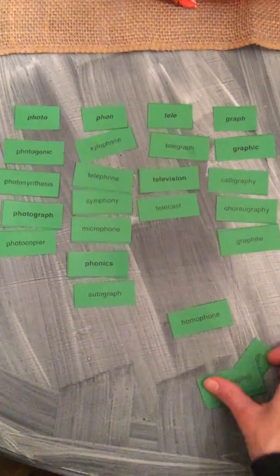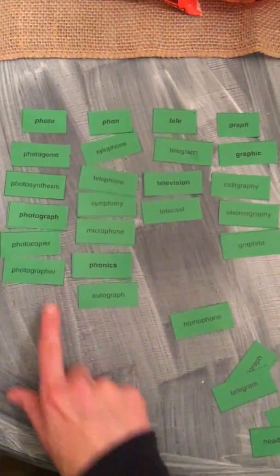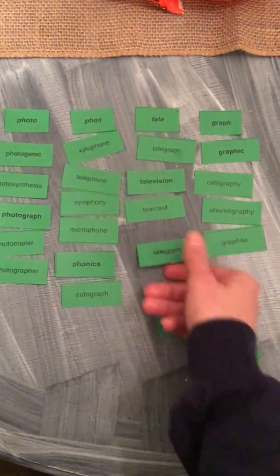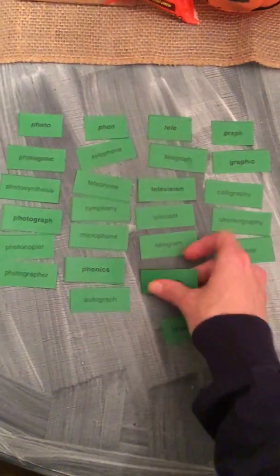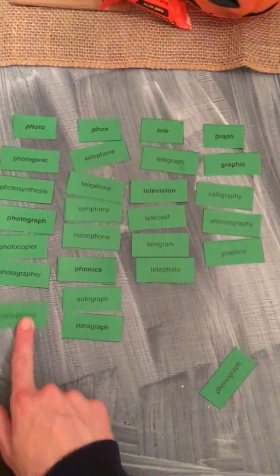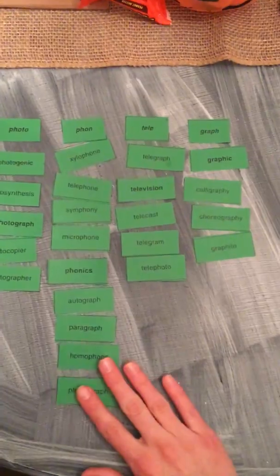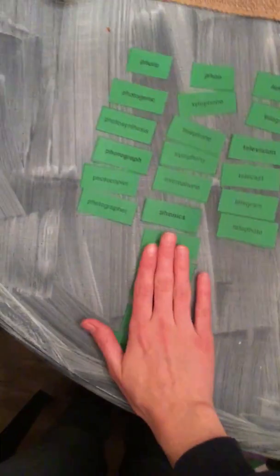And I'm okay with either. You're going to want to copy them down though, probably the way that I have it, so you have one set way to kind of refer back to at least. Telephoto could fit in both. Paragraph, homophone, phonograph, and one second, I still dropped one, so let's just grab this one fast. Okay, we have headphone. Okay, so again, see, autograph is going to be able to fit in both of these categories.